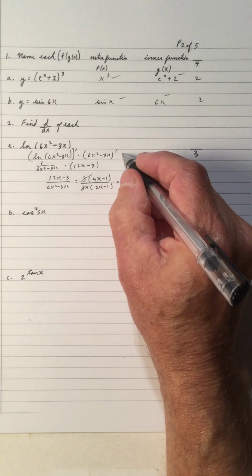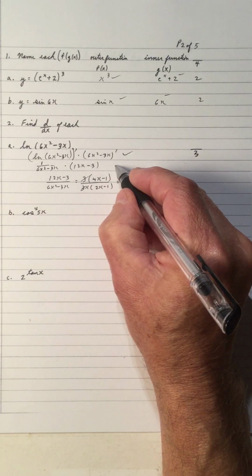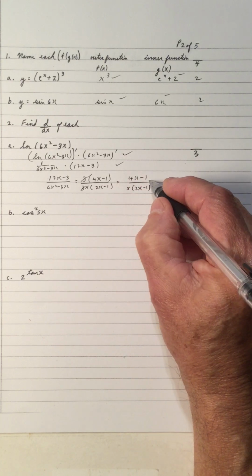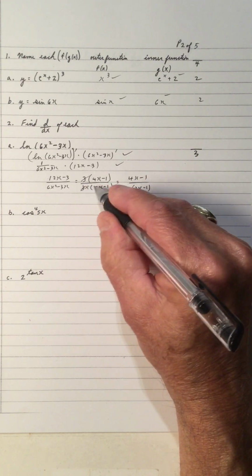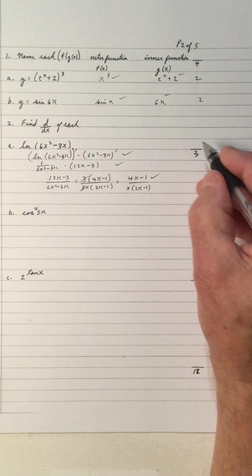And it's 3 marks for this. If you did this step right, you got a mark. If you did this derivative right, you got a mark. And if you simplified by removing the common factor, you get those 3 marks.